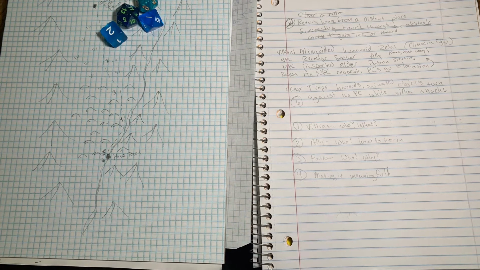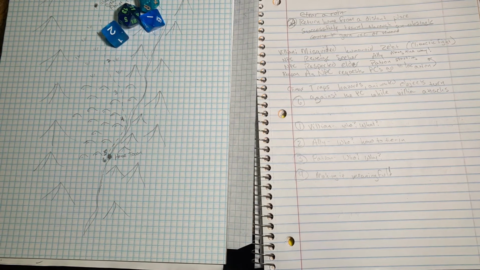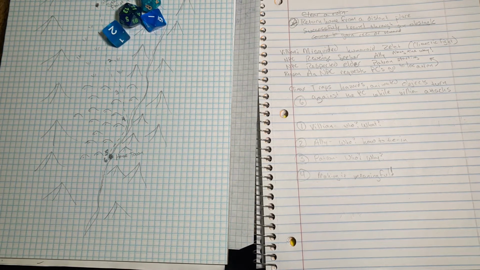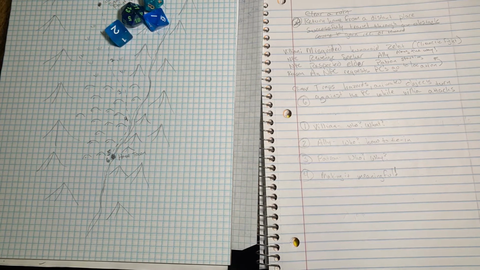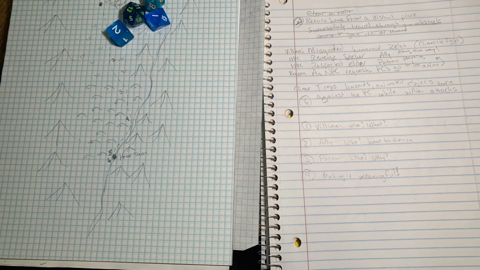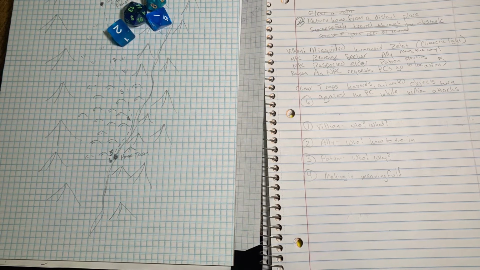We rolled that we're going to have the adventure be returning home from a distant place with a villain who's a misguided humanoid zealot, an NPC who is a revenge seeker, and an NPC who's a respected elder as a patron. Now, of course, the next thing we really have to start looking at is the villain of the story. We had some good ideas on the NPCs, and we'll flesh them out in a little bit more detail later on. Today, we want to look at just the villain proper, the antagonist for this adventure.